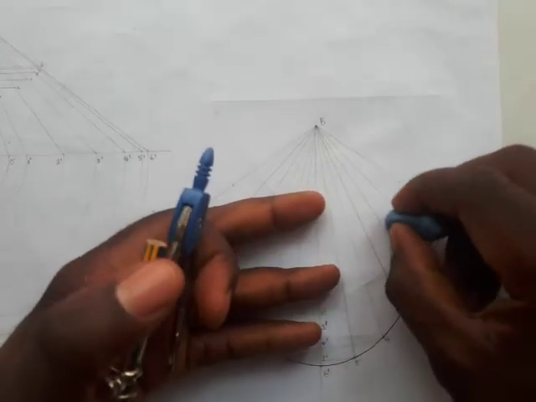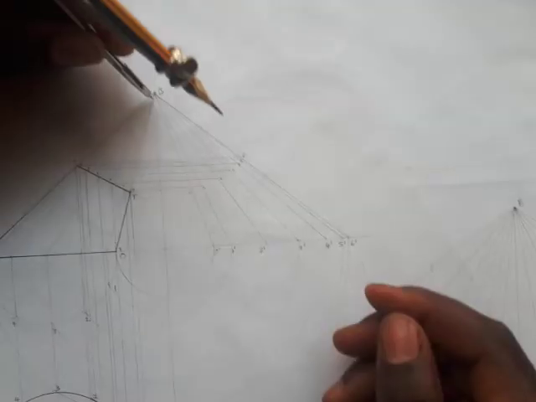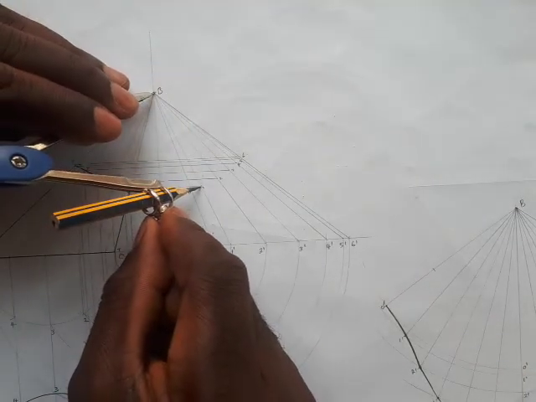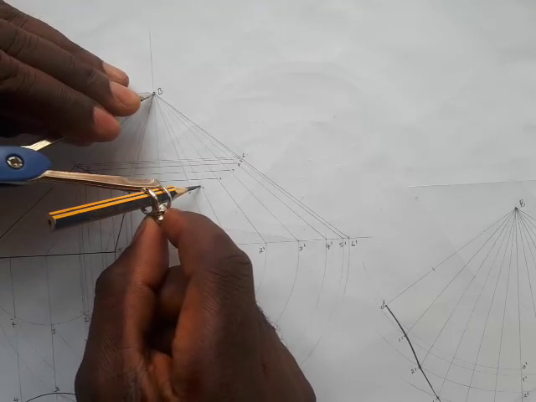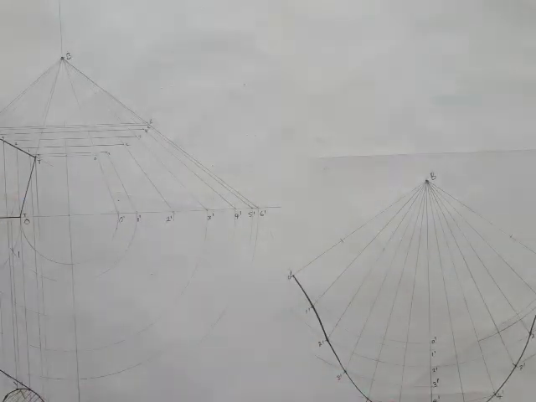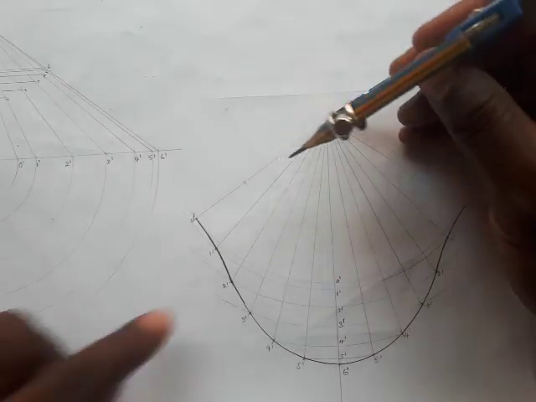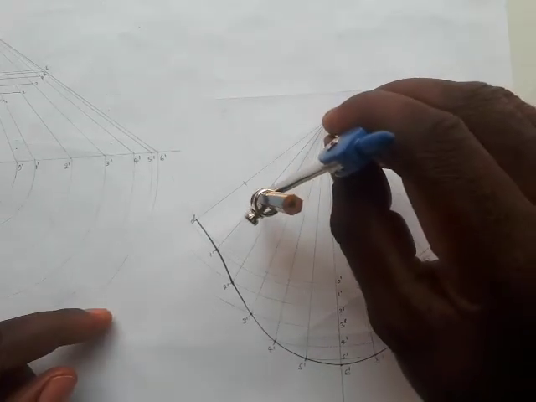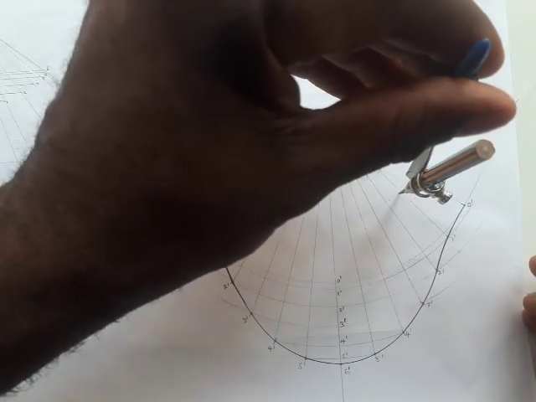Let me take this off. Alright, so you come over here, you needle on B, and stretch to 1. Then you come over here, needle on B. Remember, this is line 1 and this is line 1. So cut line 1 and cut line 1.